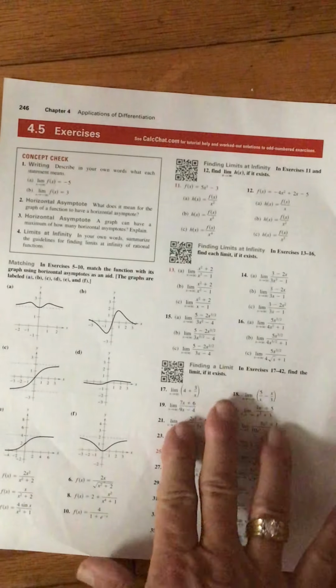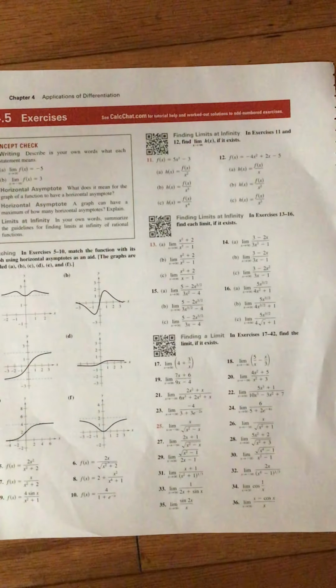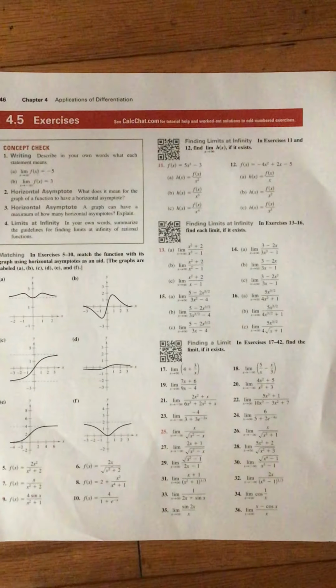And so in section 4.5, you have an assignment. Check out the assignment, begin to work on it, and we'll talk more about this, and we'll look at the next section at a later date.